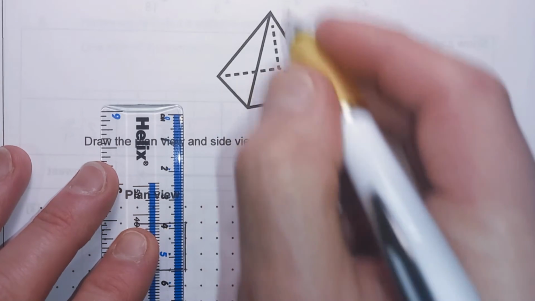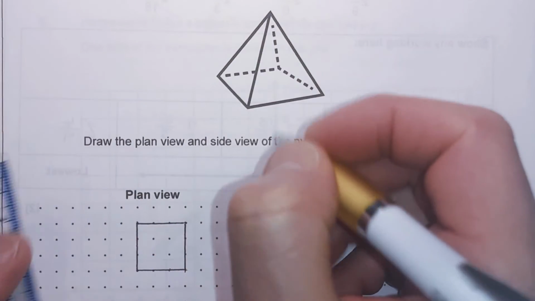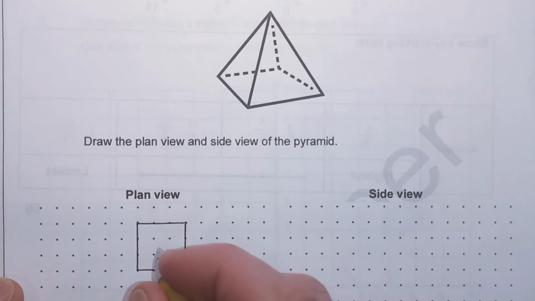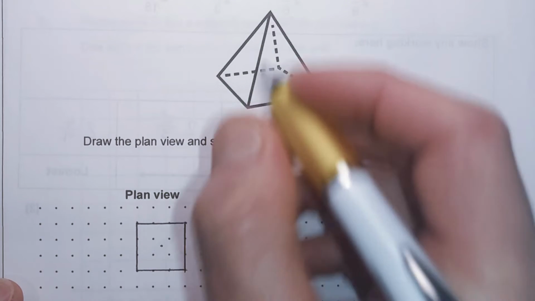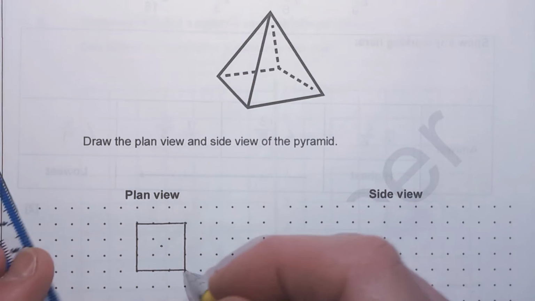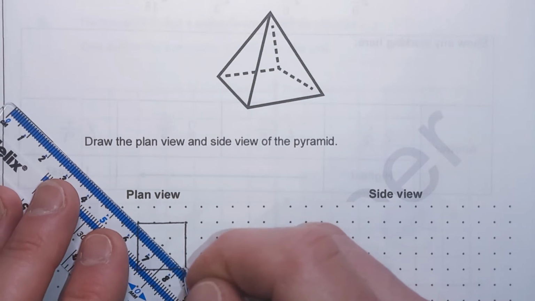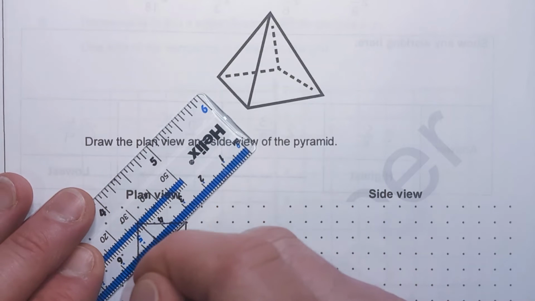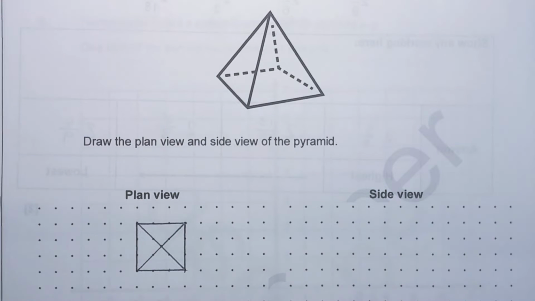So the plan view, we're looking directly down onto this shape. We would see a square. What we would see is the point right in the middle here. And so we'd see the edges sloping down. So it would look something like that.